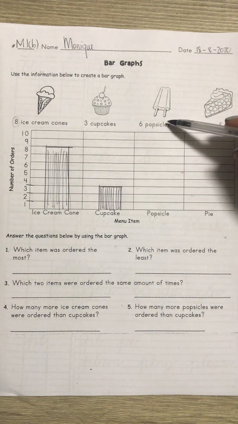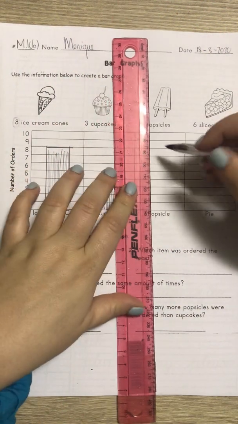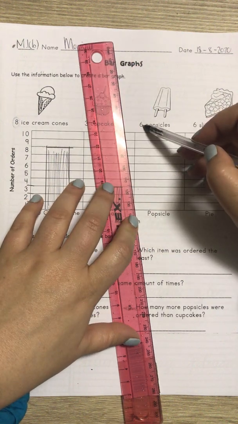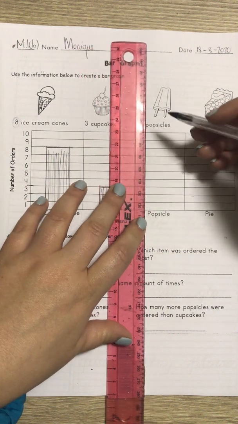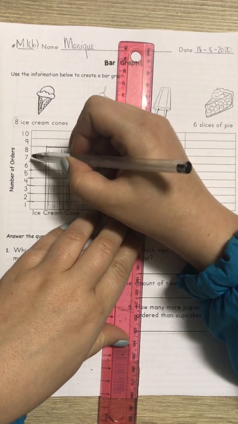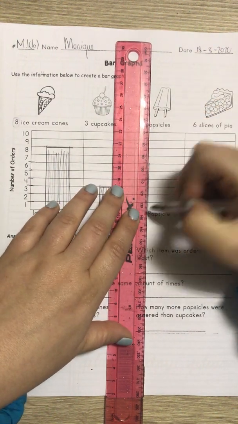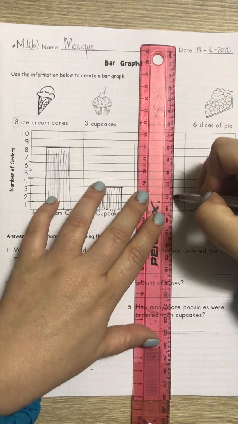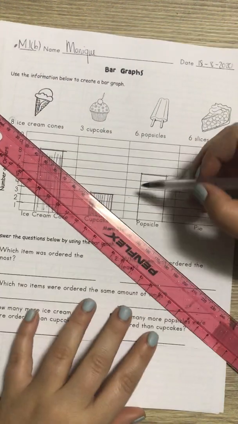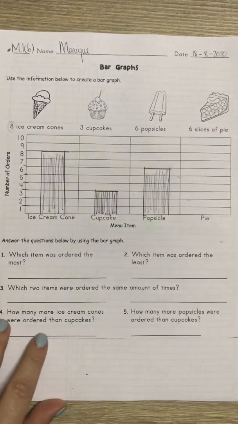Next one, popsicles. They are saying there are 6 popsicles. So in my popsicles column, I'm making a smaller bar. And up to where am I going? Up to 6. So I go here, 1, 2, 3, 4, 5, 6. So I have to draw my bar all the way up to this line, because that shows us 6 popsicles. 6 popsicles.